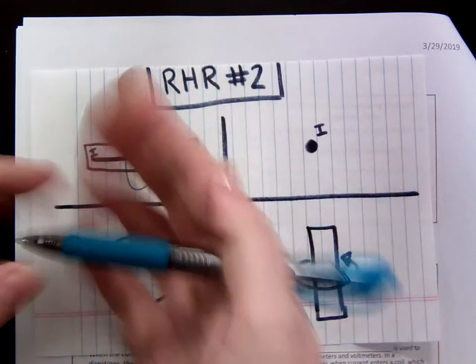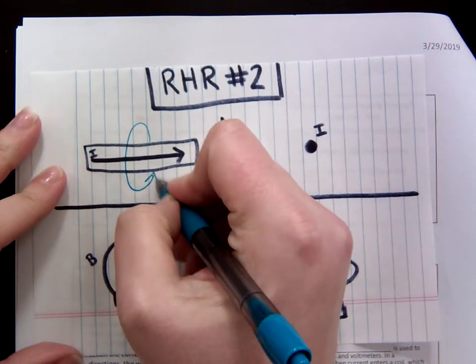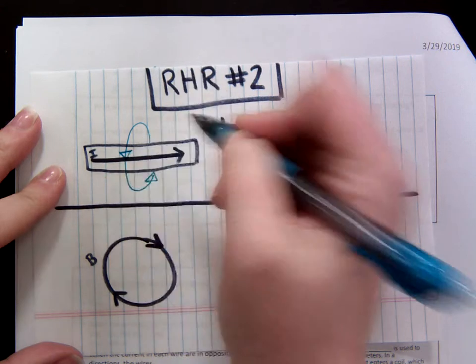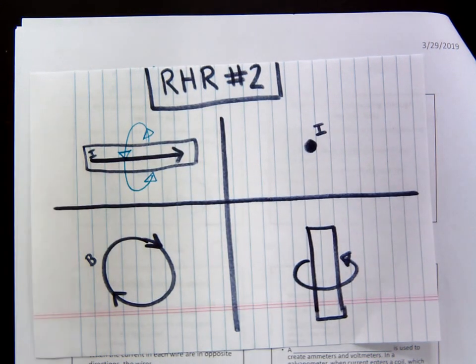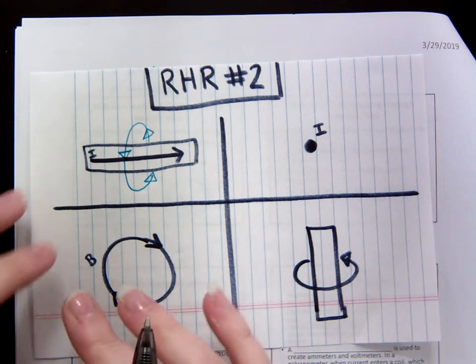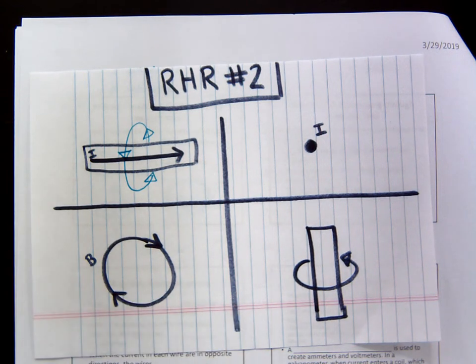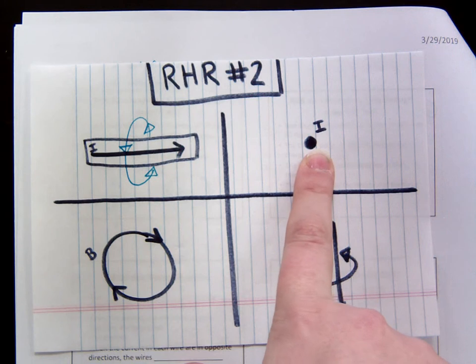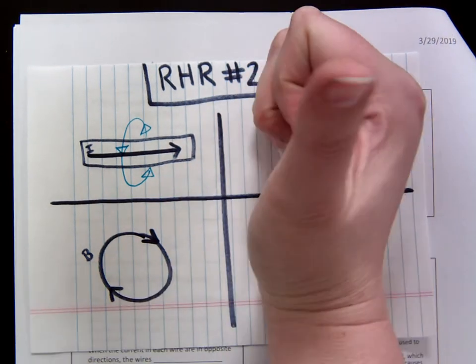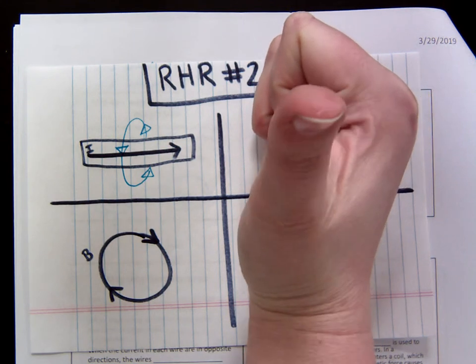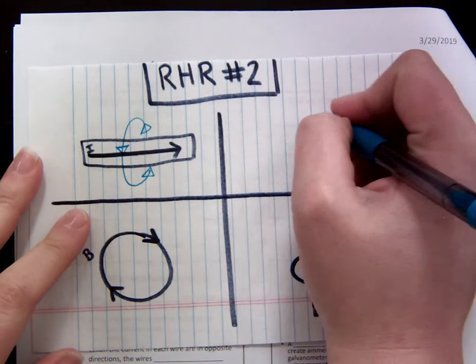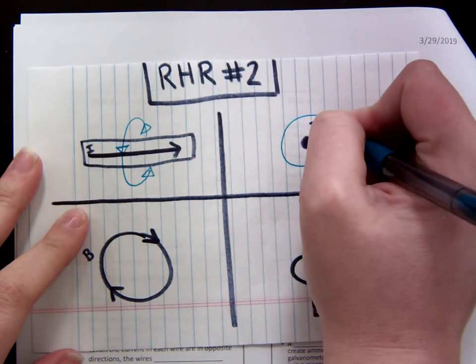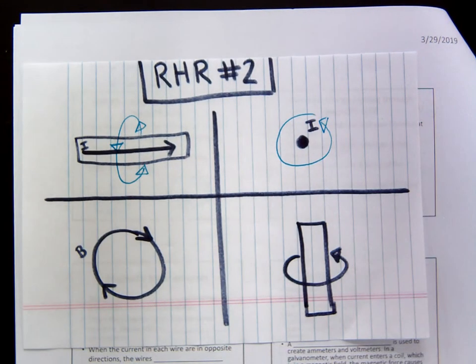So again, up behind the wire, down in front of it. It's going like that. This one, the dot means it's coming out of the page, so my thumb is pointing out of the page, and my fingers are curling counterclockwise. So that's the direction of my magnetic field.